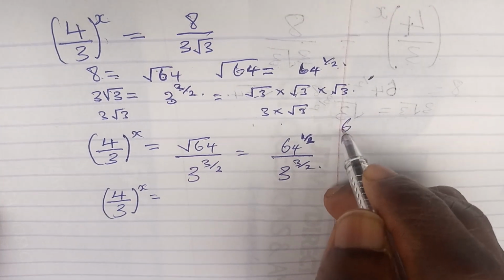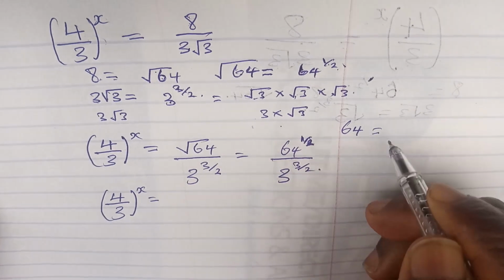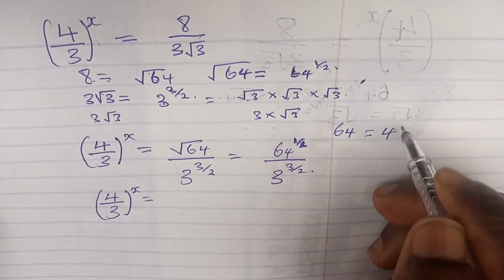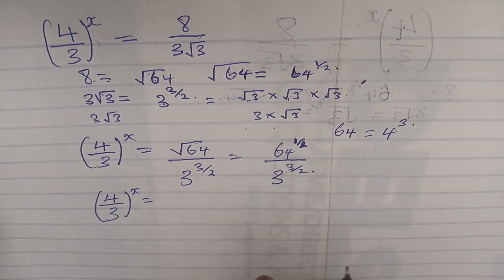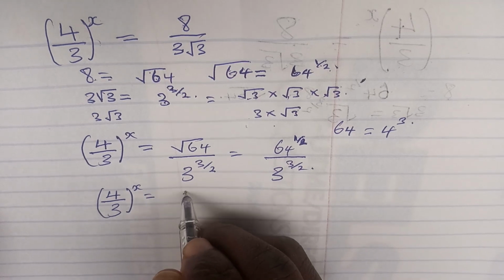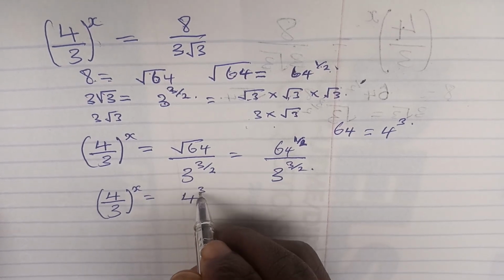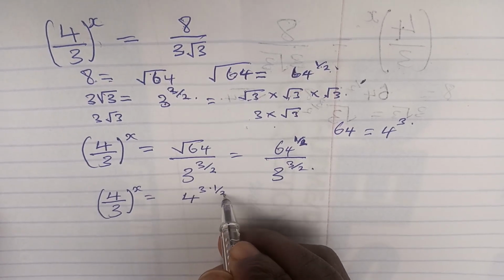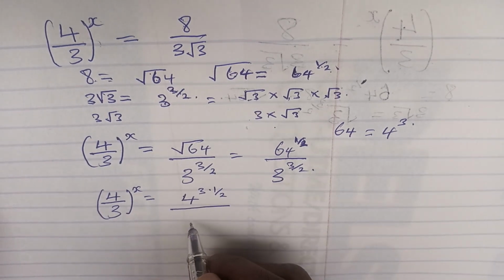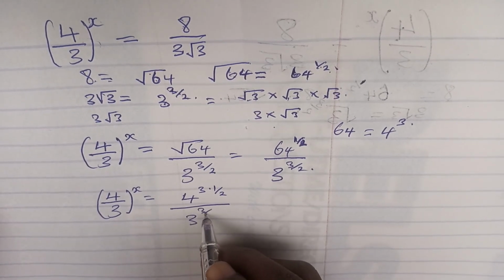Now 64 is also equal to 4 to the power of 3. So 4 to the power of 3 is 64. So we can say 4 to the power of 3 times 1 over 2, over 3 to the power of 3 over 2.